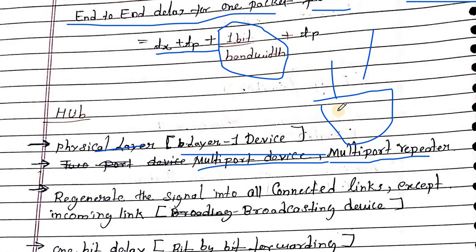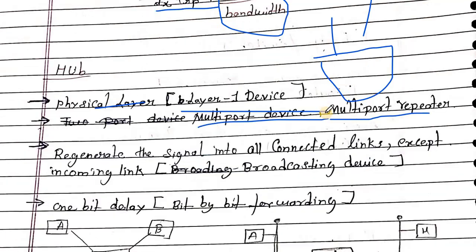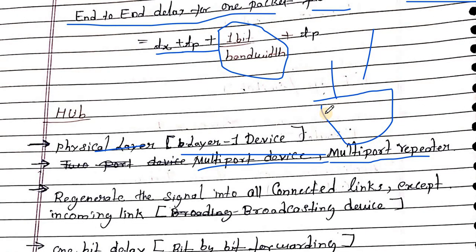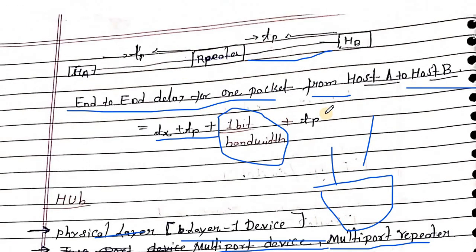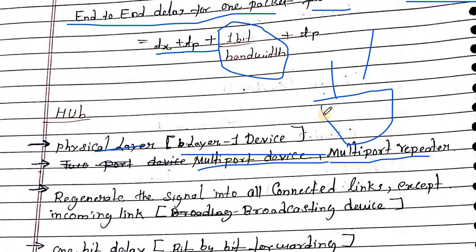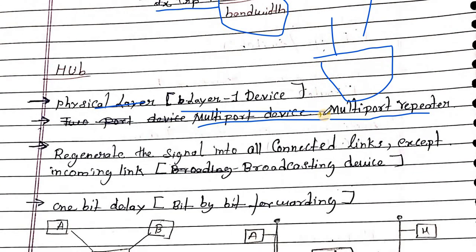When multiple incoming and multiple outgoing ports are available in a device, that device is called a hub. Simply, in a repeater there is only one incoming and one outgoing port, but in a hub there are multiple incoming and outgoing ports. That's why we call it a hub. The hub is a repeater but with multiple ports.